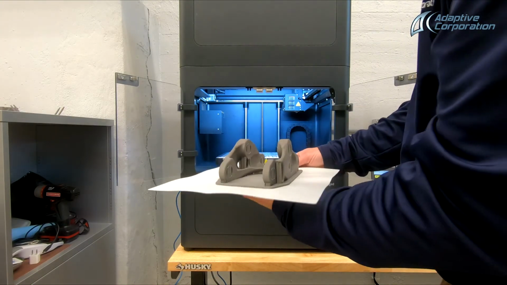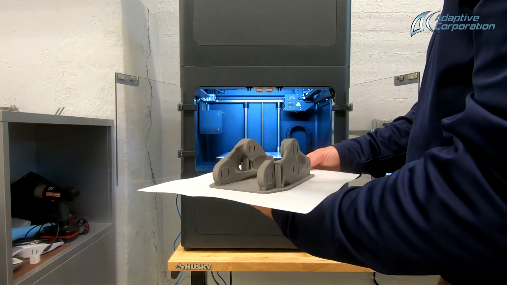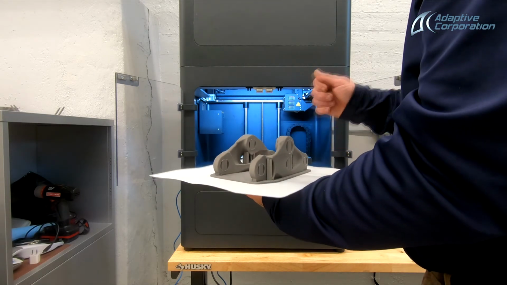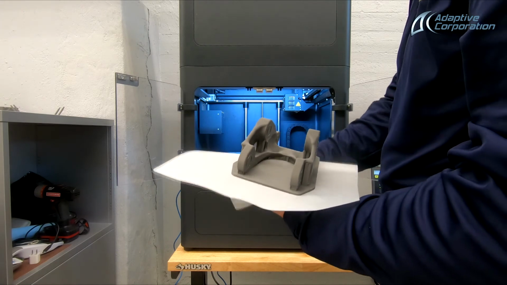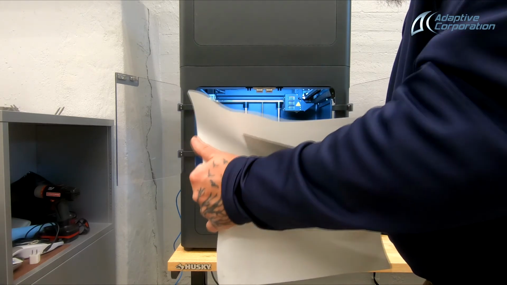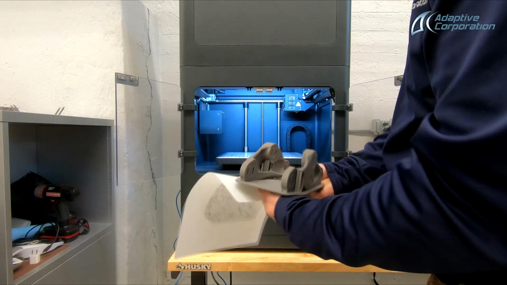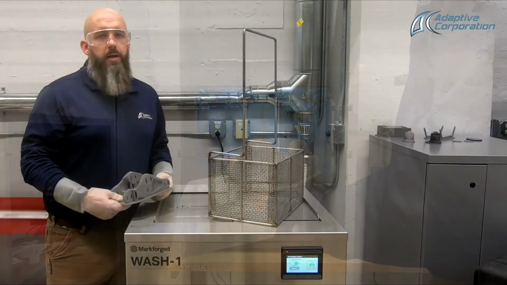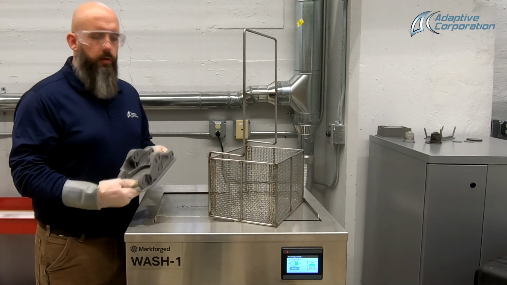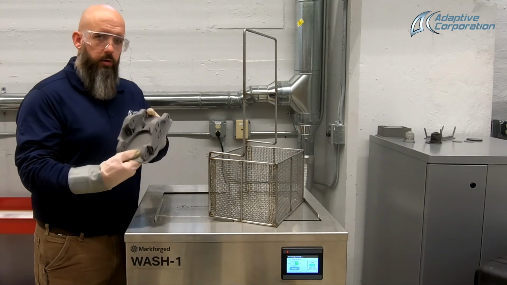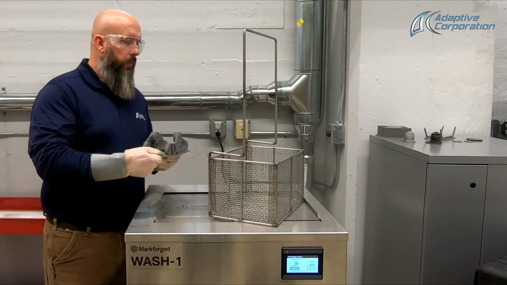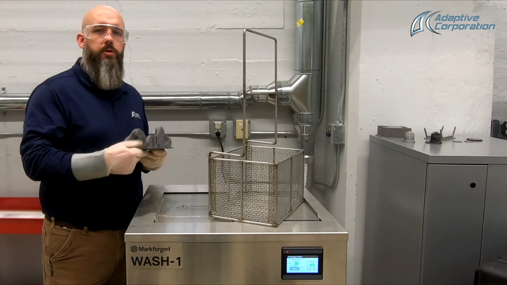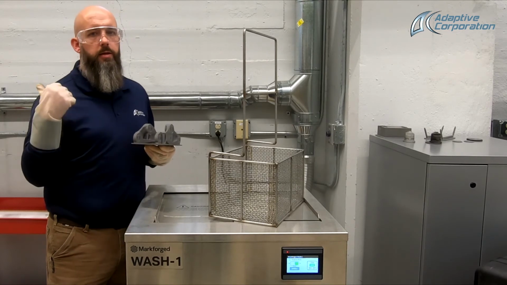Okay, now that our part's completed, we're going to clear the build plate, and the part now is in what is considered the green state. The part can now be separated from the build sheet, weighed, and moved over to the next step, which is the wash one. All right, here we are at the wash one, which is step 2 in our process. We're going to take our green part, place it in the basket, and following the process in Eiger, it's going to tell us the duration of time which it needs to remain in the wash before we can proceed to our third step.